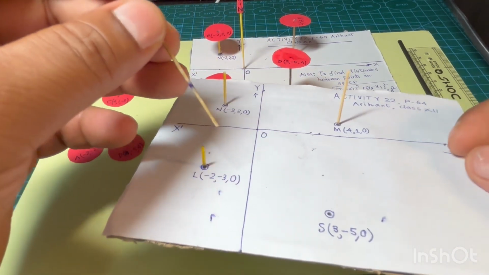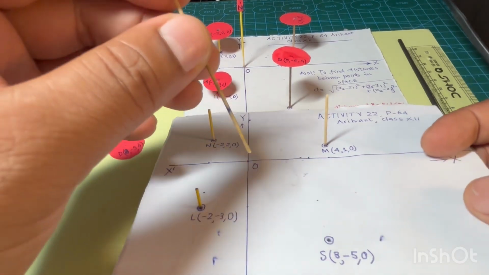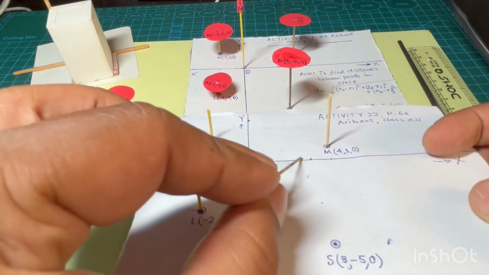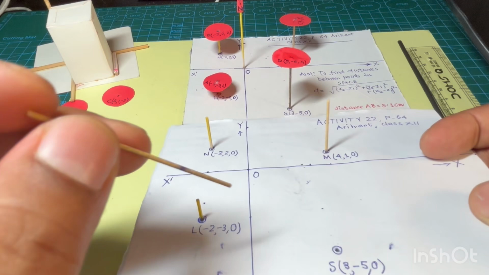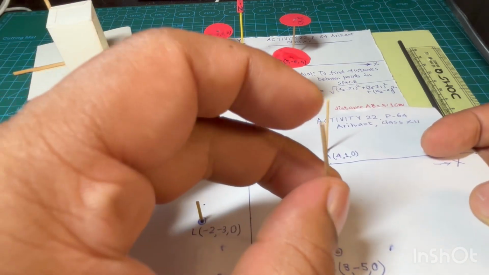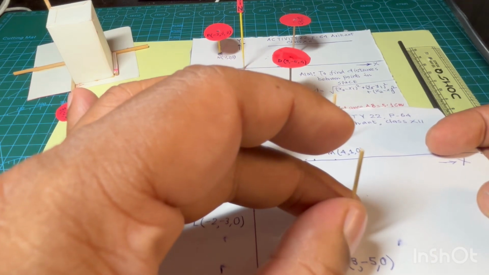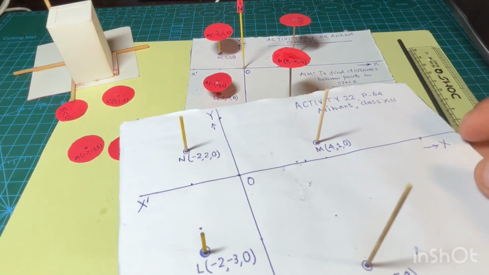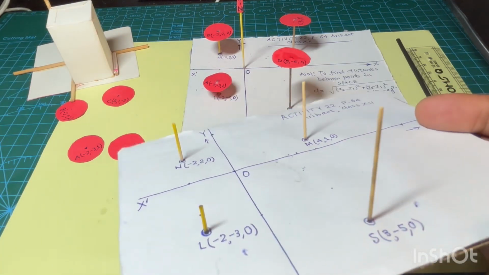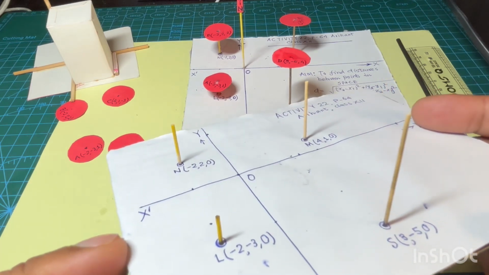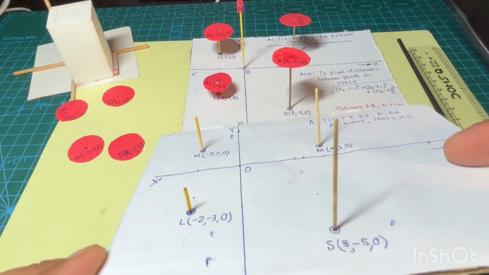Now for the final point, which is 3, minus 5, 4: 3 in the x-axis, minus 5 in the y-axis, and the vertical distance is 4. So these are the 4 points, and we need to find the distance between these points.